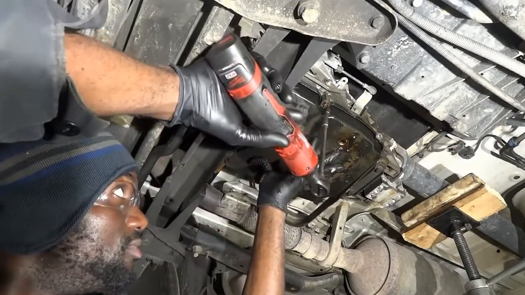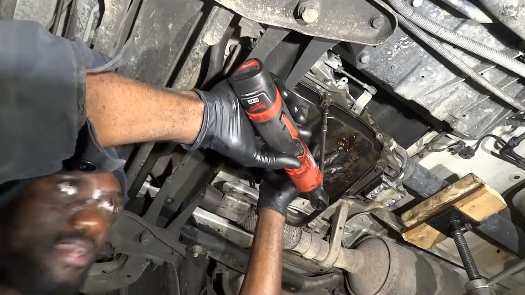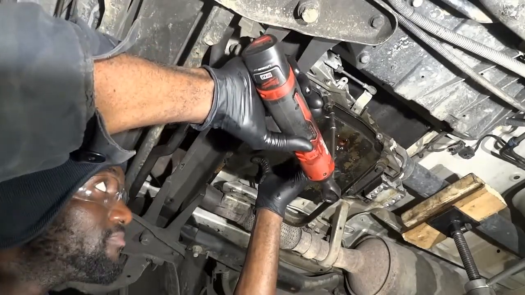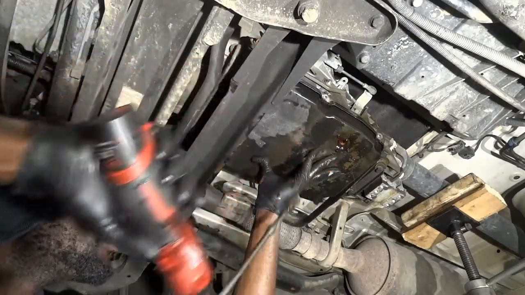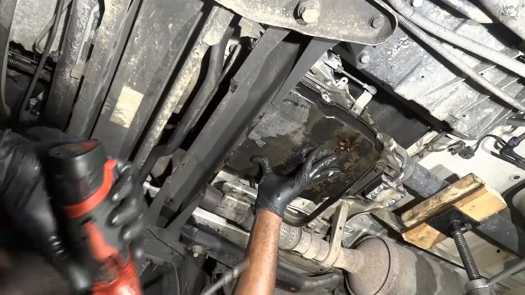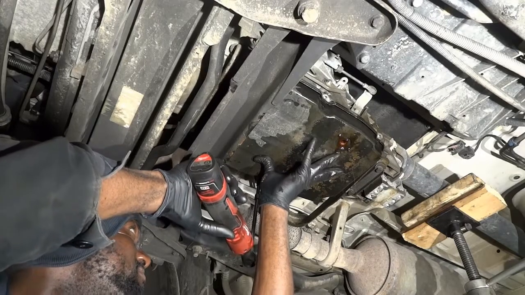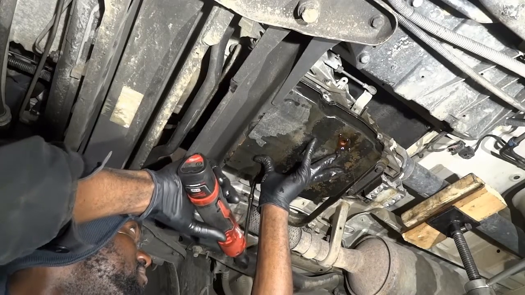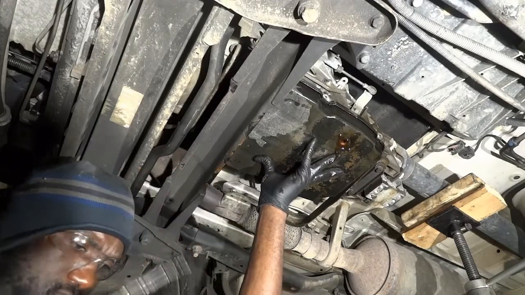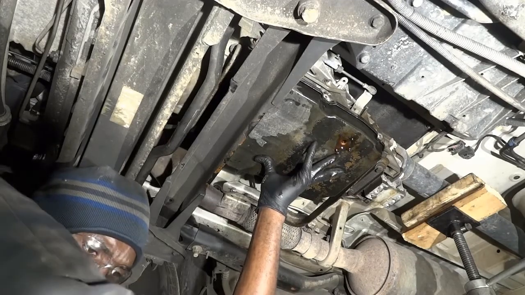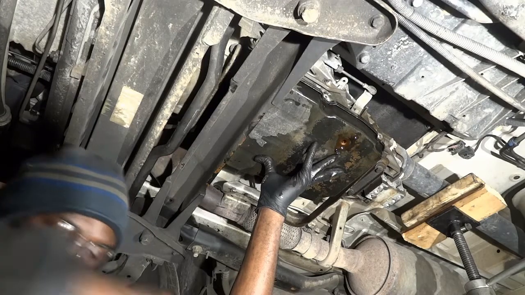So let's undo this one first, and keep your hand under the oil pan. So I got this removed, and now we're gonna remove the other one on the other side. Okay, so I got both of them removed. I still have my hand under the oil pan.